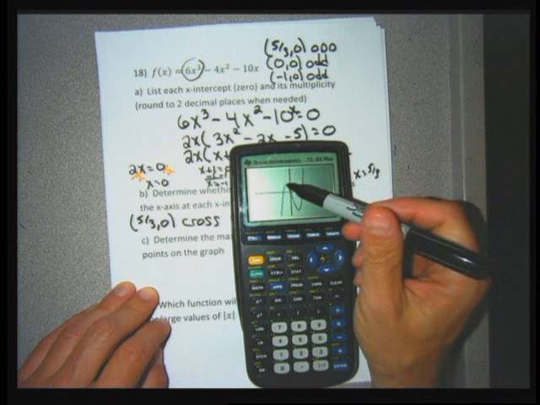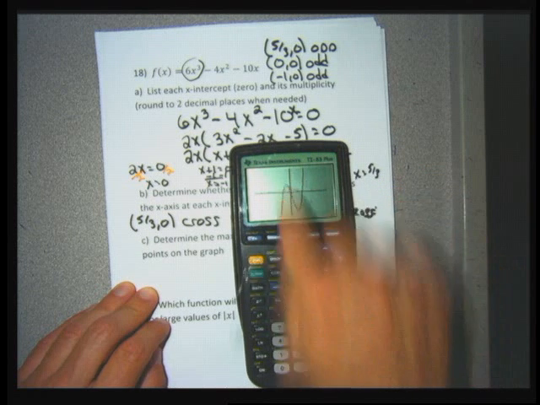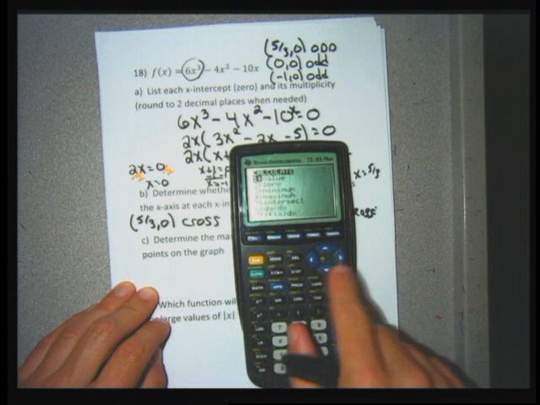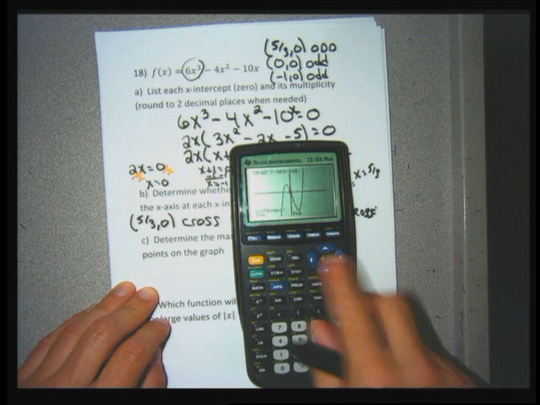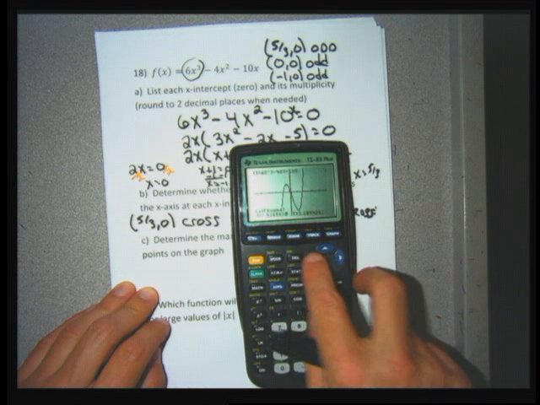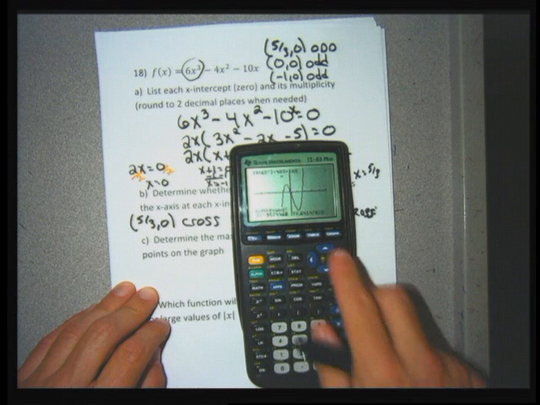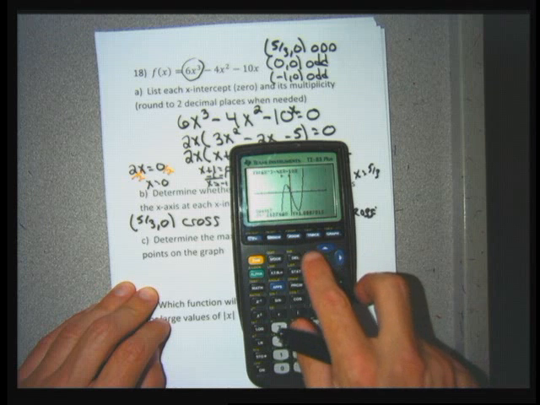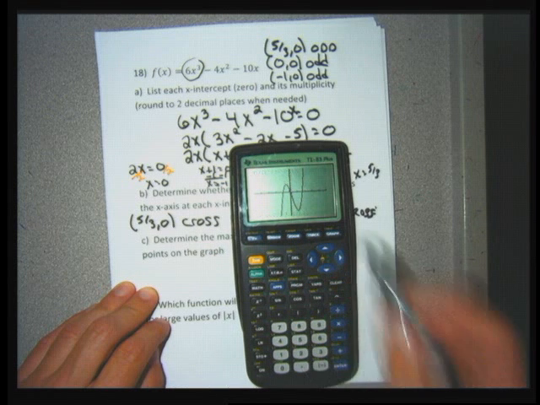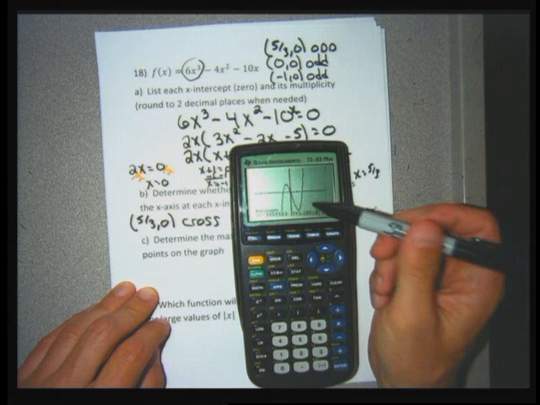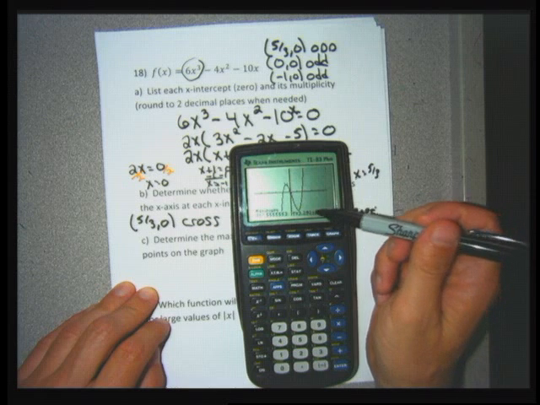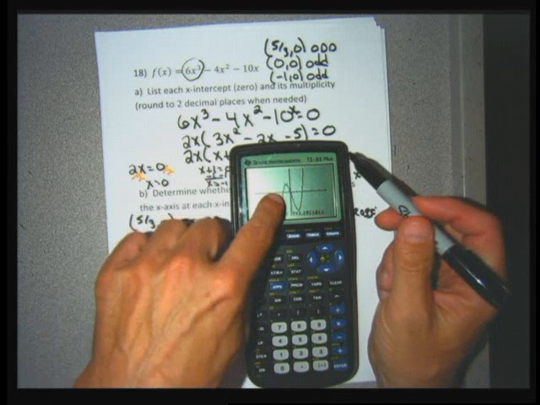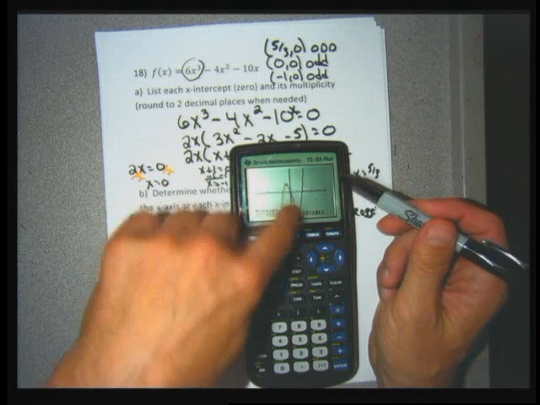Let me do one before I flip this page. I'm going to find that maximum by going second calc, maximum, trace, so my cursor's to the left of that maximum, hit enter, trace to the right of that maximum, hit enter, get as close as I can to that maximum and hit enter, and it tells me it's at (-0.55, 3.29). So I'm going to copy this graph, throw the intercepts on, that point on, then I'll find the minimum.